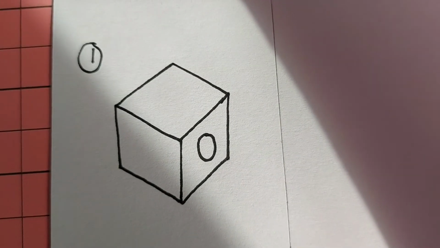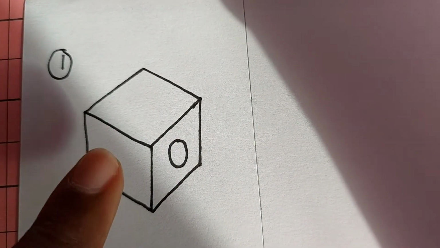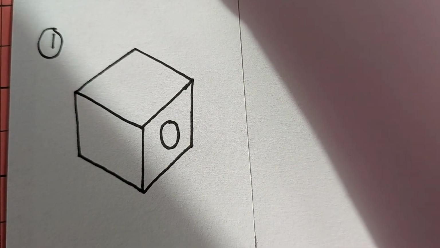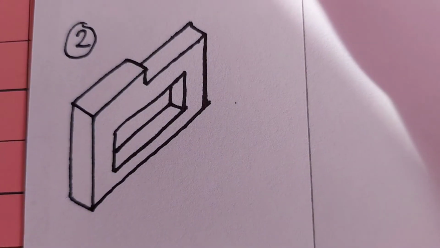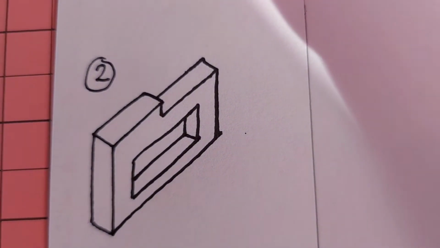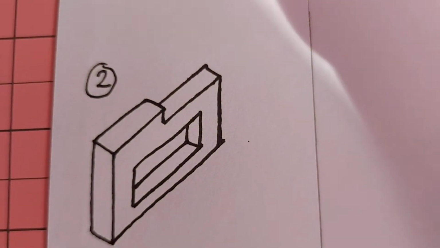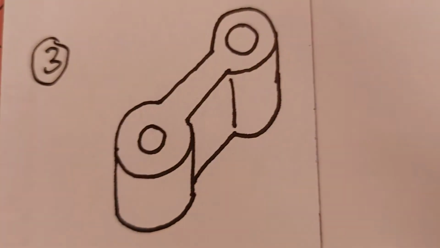It's an isometric drawing because I can see the three different planes or sides. I can see this left side, I can see this right side, and I can also see the top. And that's the reason it's isometric. Here is another example of an isometric drawing. We can see the left side, we can see the right side, we can also see the top of it. Here is a third example of an isometric drawing.